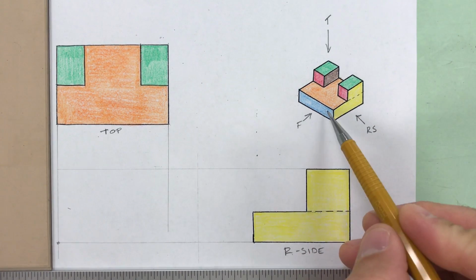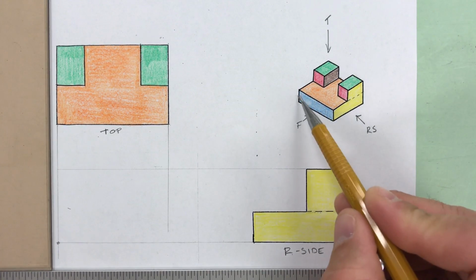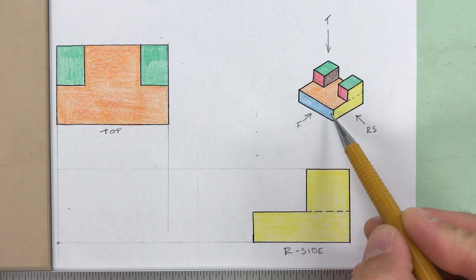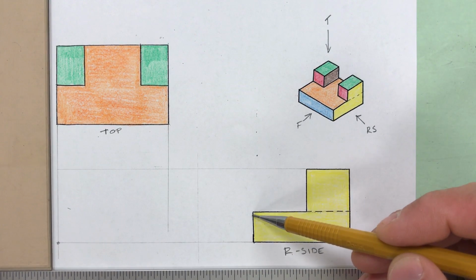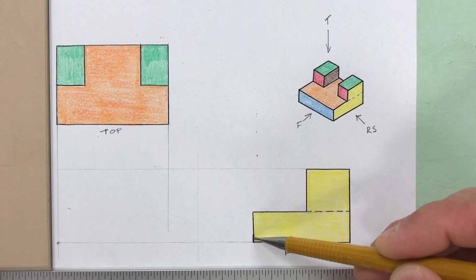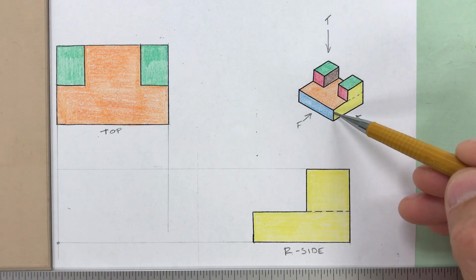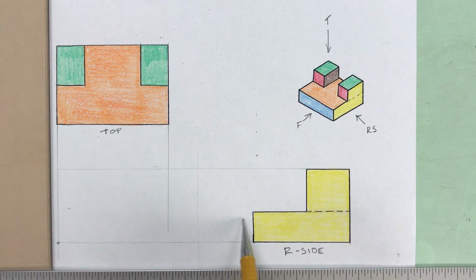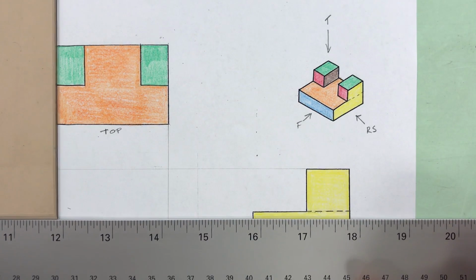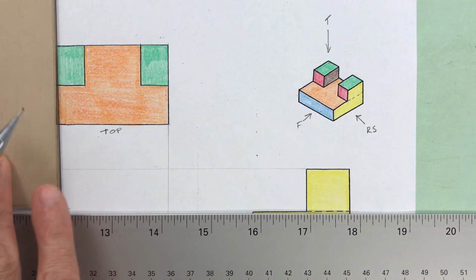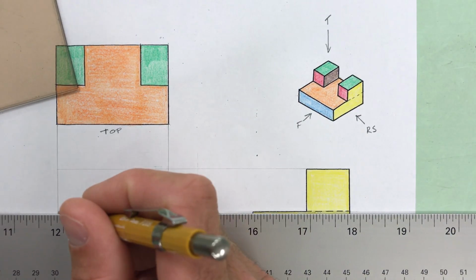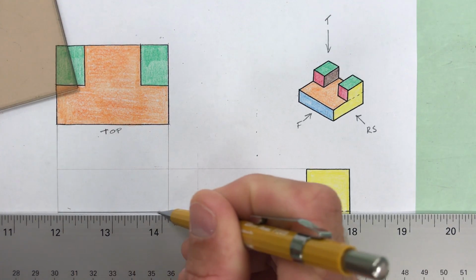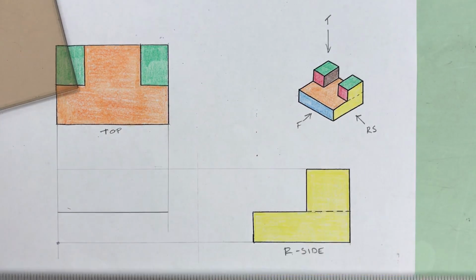So what we're going to do is start with the blue. This blue surface here is actually this surface running up and down vertically. So this point here is this point. We're going to project that point across, to right there.